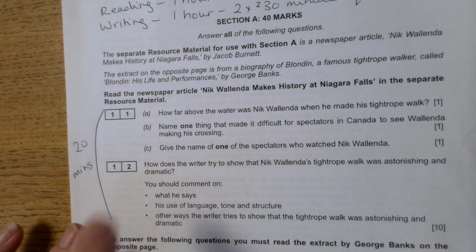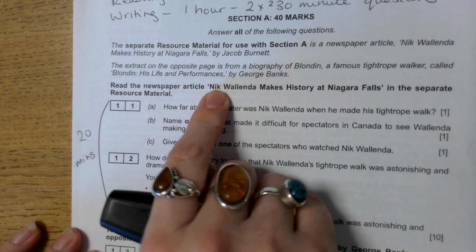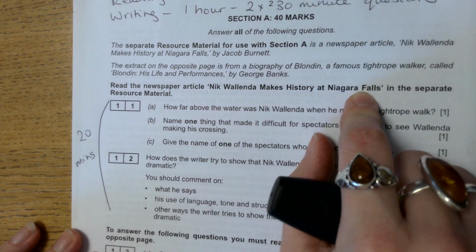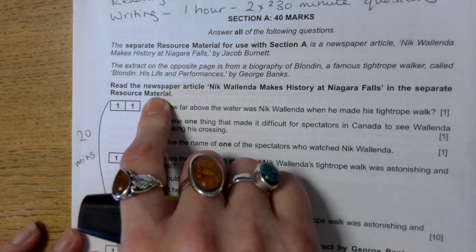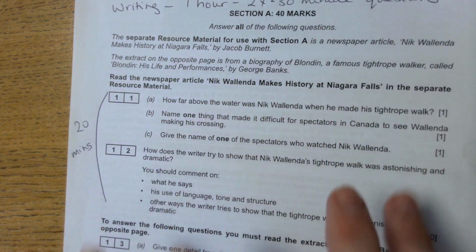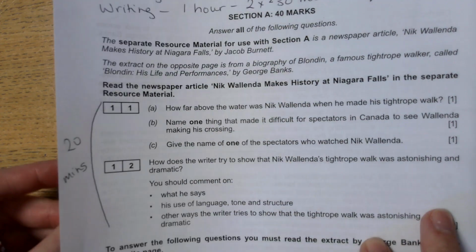Question 1 and 2 will tell you specifically: read the newspaper article, Nick Wallender Makes History at Niagara Falls, in the separate resource material. So there will be a separate booklet on your desk, along with the booklet with the exam paper in, and you have to go to that resource material to find it.